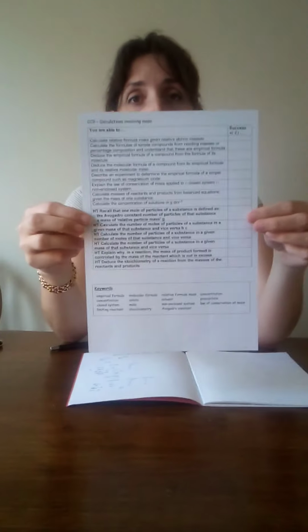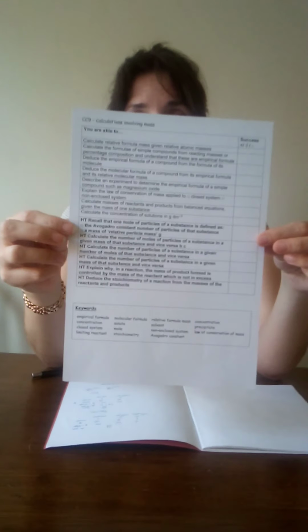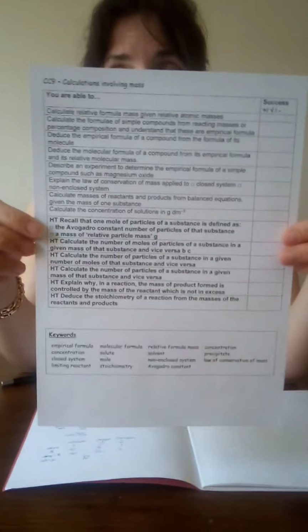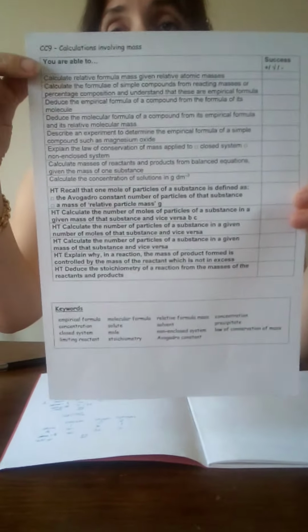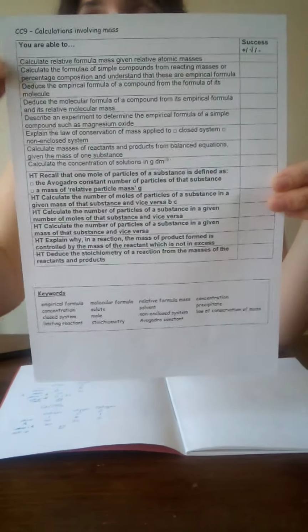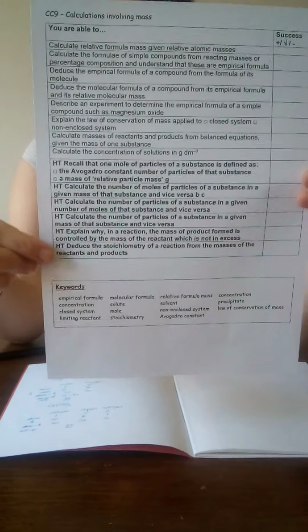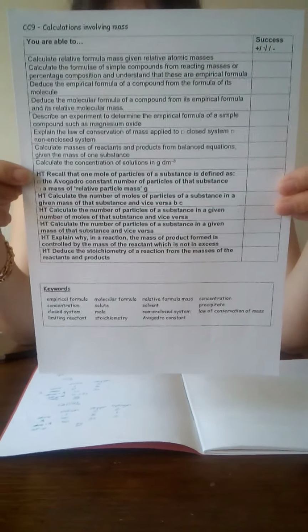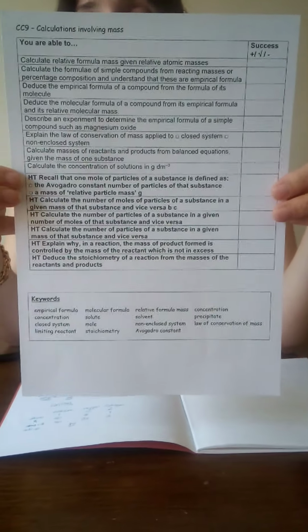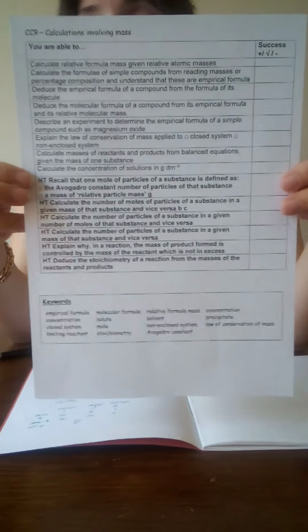So yeah, but anyway, revision. I have emailed you all this sheet, which is exactly what you need to know. So for revision today, I'm going to go through each one of these. Feel free to skip to the part that interests you, and of course, if you're not doing the higher tier, skip all of that bit. Then we are going to go through the questions I've emailed to you.